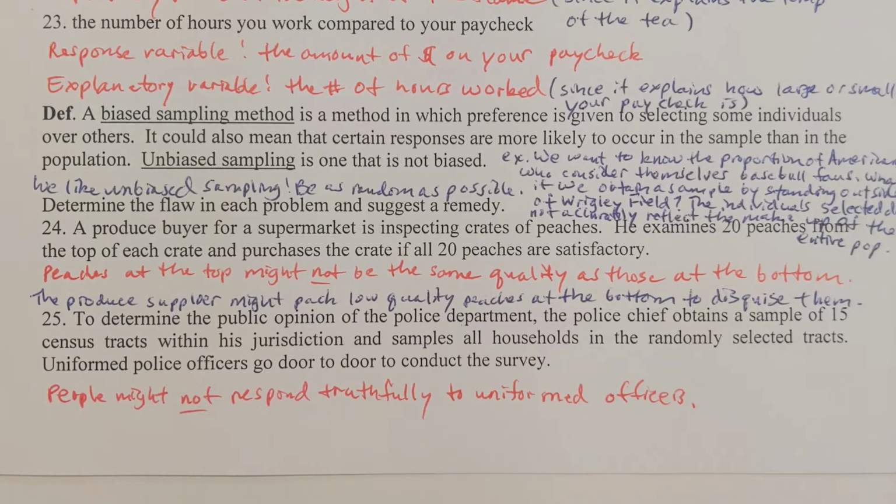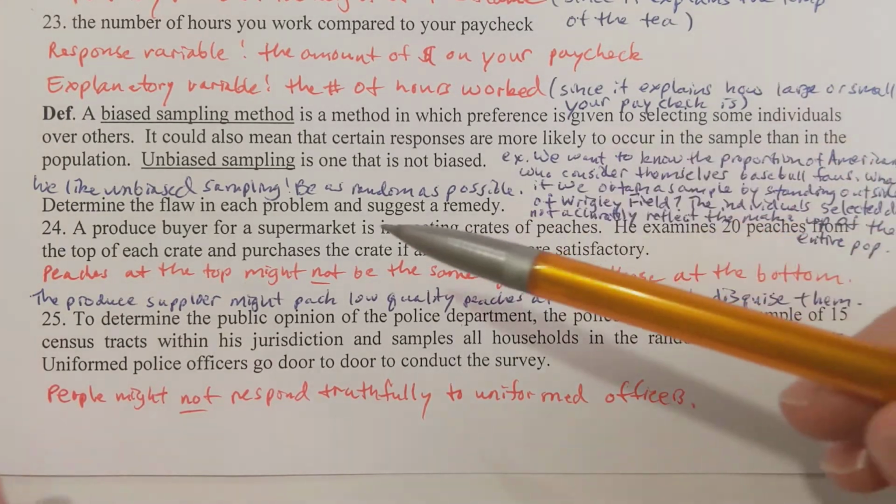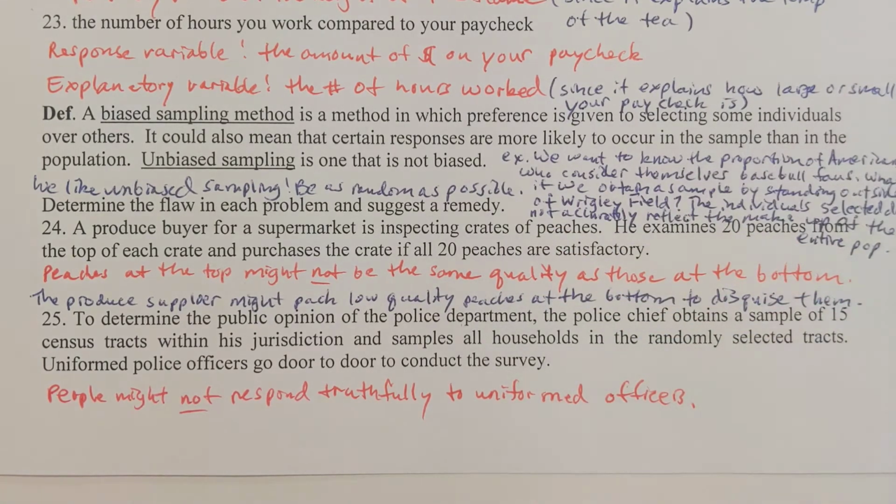One of the things that we got to be careful with when we sample is any biased sampling. It says that a biased sampling method is a method in which preference is given to selecting some individuals over others. It could also mean that certain responses are more likely to occur in the sample than in the population. Unbiased sampling is one that is not biased. And by the way, we like unbiased sampling. We want to be as random as we possibly can whenever we go out and get any sample.